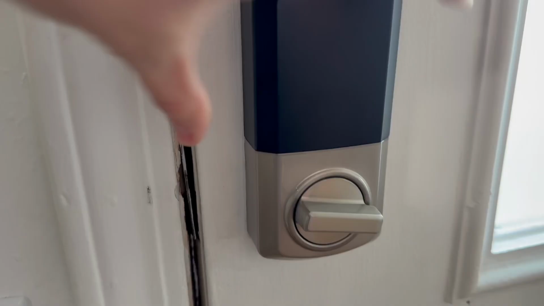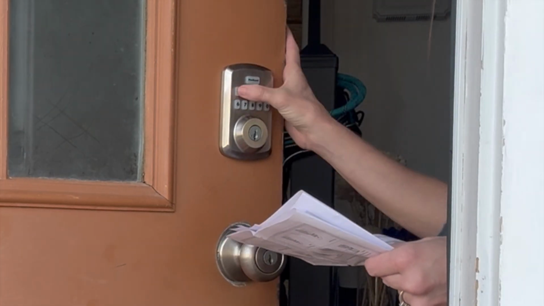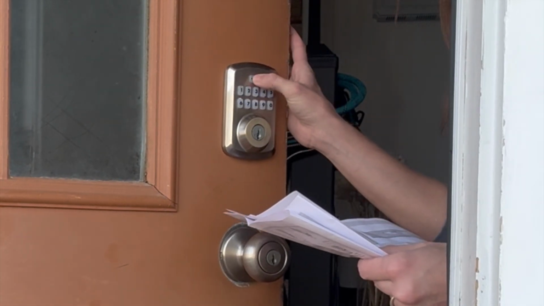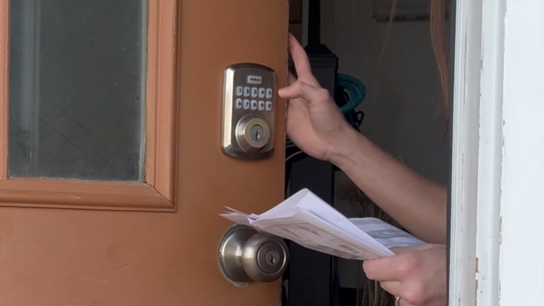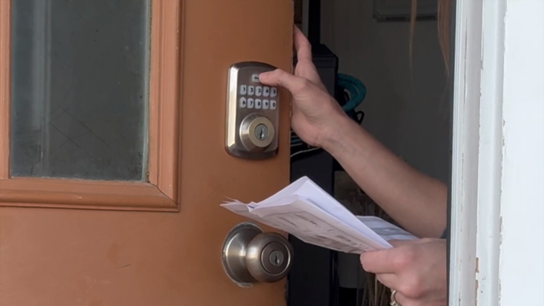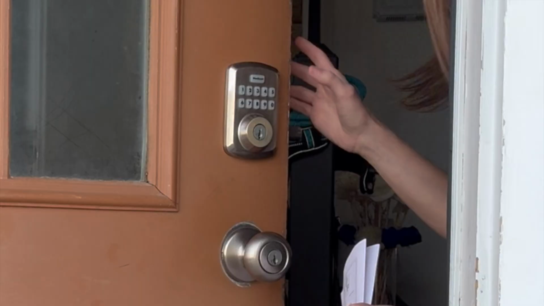So we're going to make sure the interior cover is off and press the program button once. So I'm pressing the program button, pressing the number 1, pressing the Kwikset logo, and entering the code you want. I'm going to go 1020. Press the Kwikset logo once. Now I'm just going to test if that actually works.